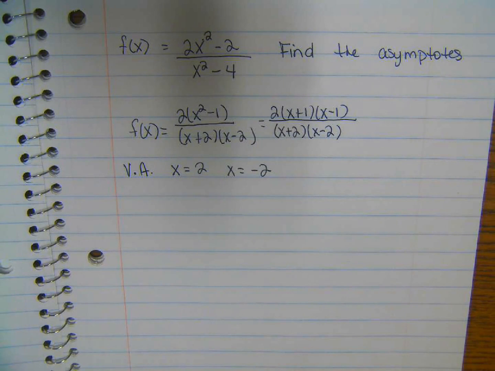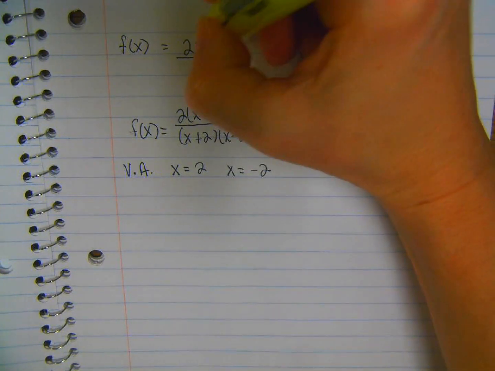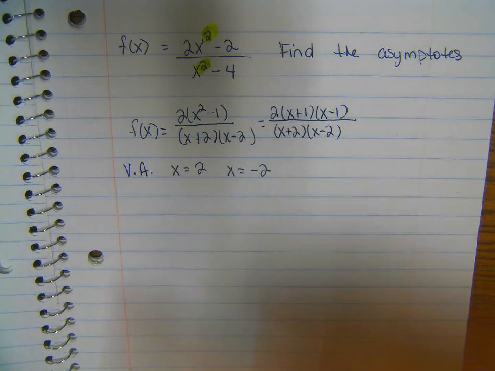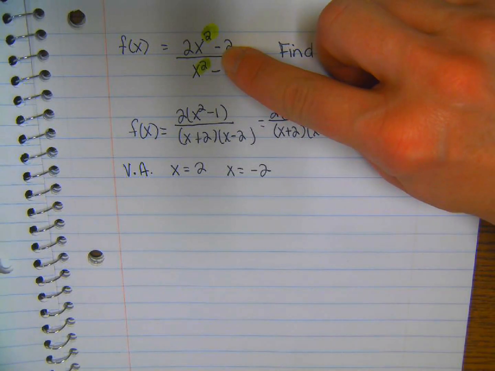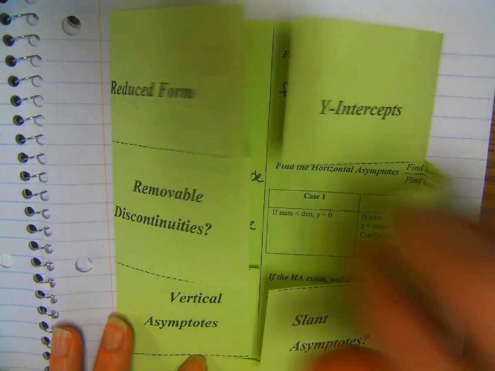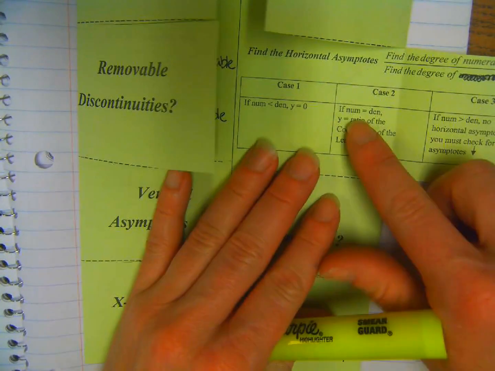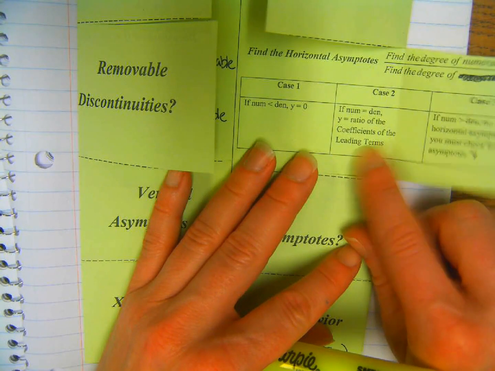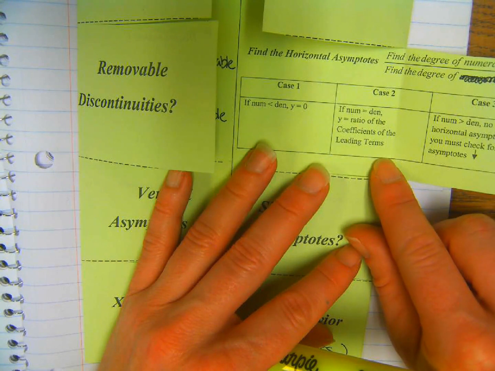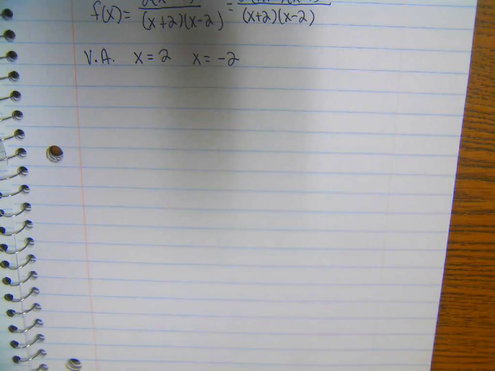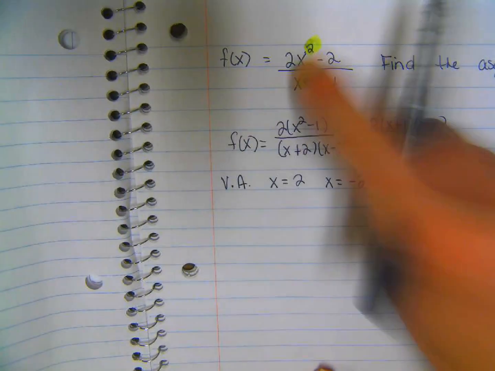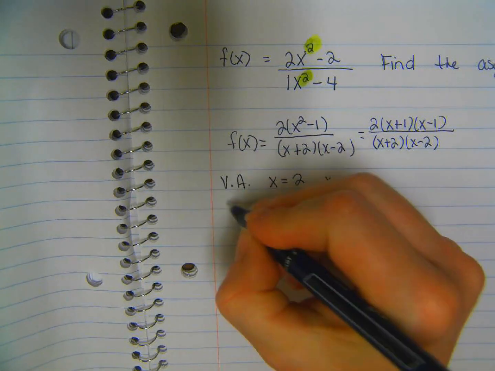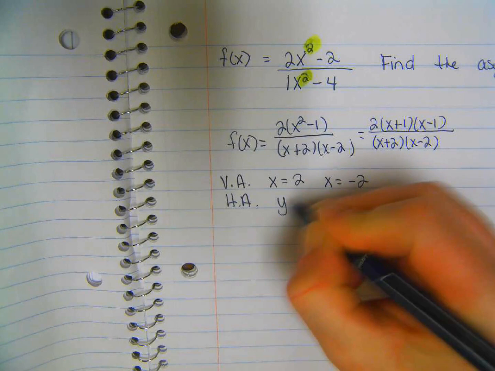Okay, and then, yes, Ramsey, you are correct. I compare the degrees, go back to the original form. The degree of the numerator and denominator are the same thing. So when that happens, numerator equals denominator, you're going to have y equals the ratio of the coefficients of the leading terms. All that means is you divide those leading coefficients. The leading coefficient here is a 2. The leading coefficient here is a 1. 2 divided by 1 is 2. So the horizontal asymptote would be y equals 2.